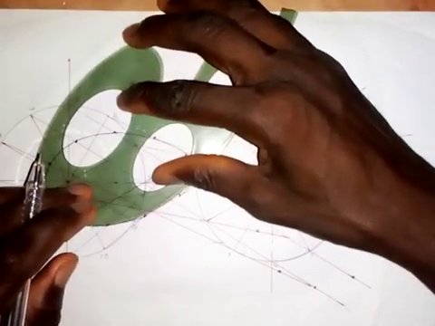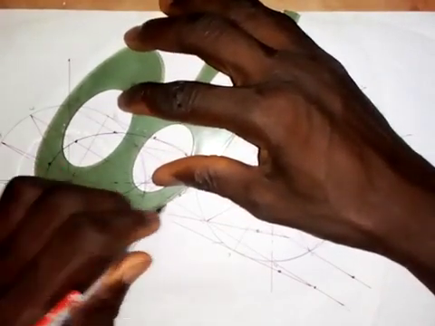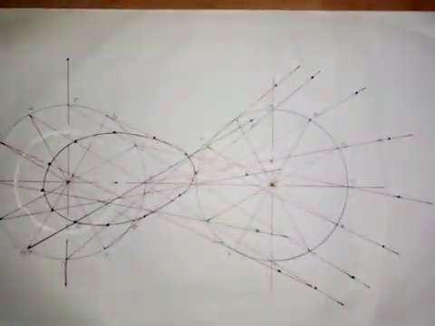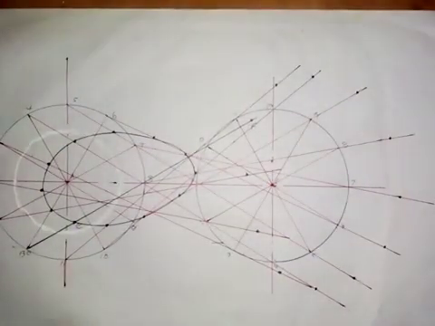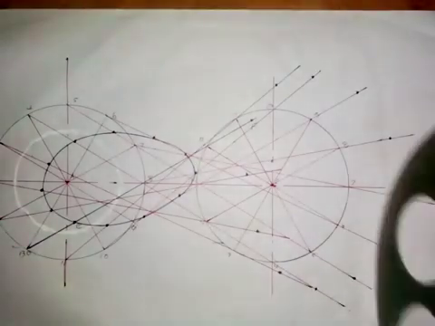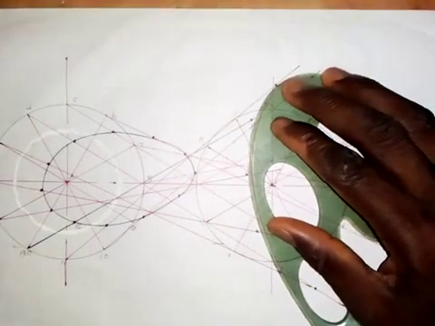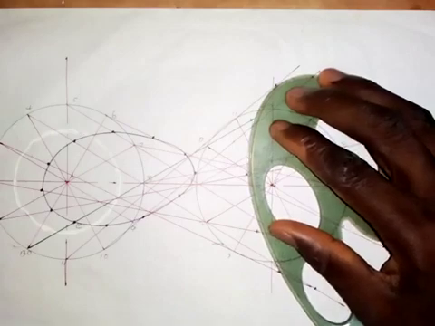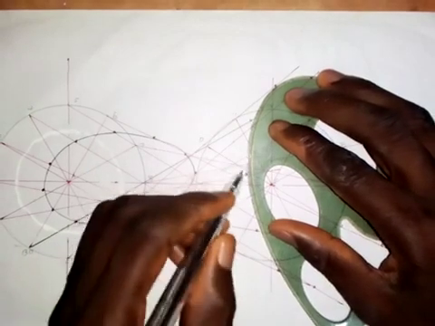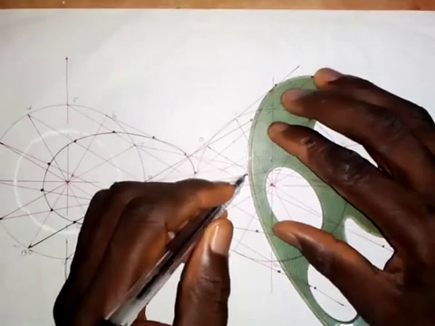Okay, so last part for this. All right, so that's what we have there. So for this part now, I just need to adjust the French curve.